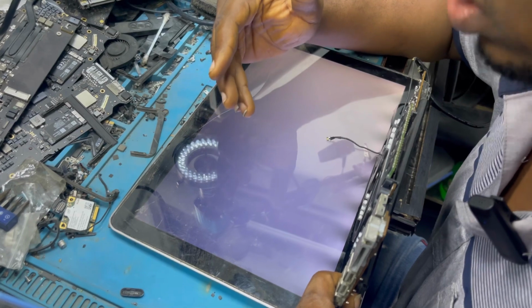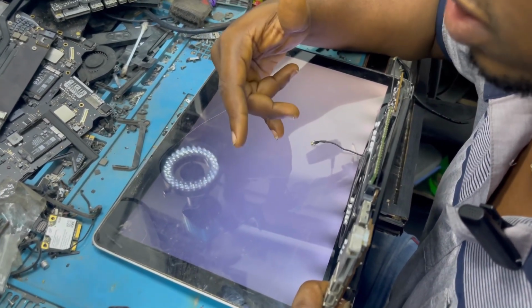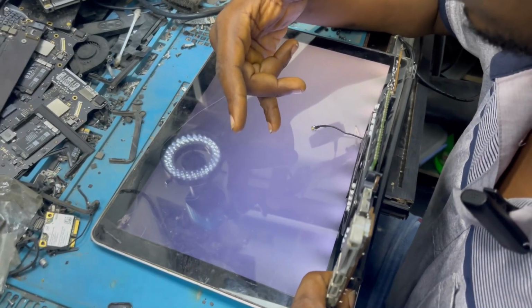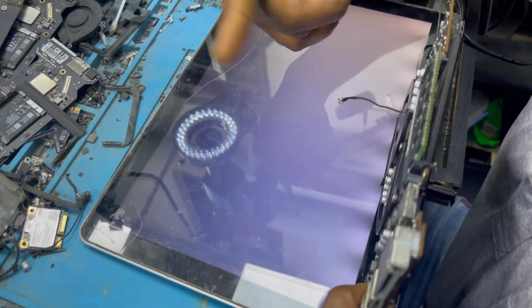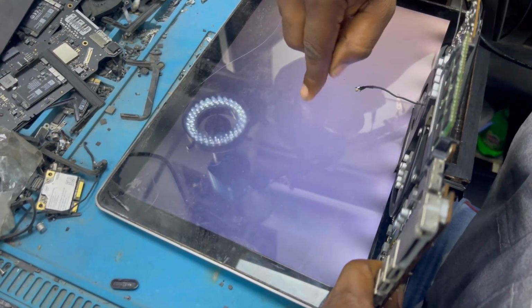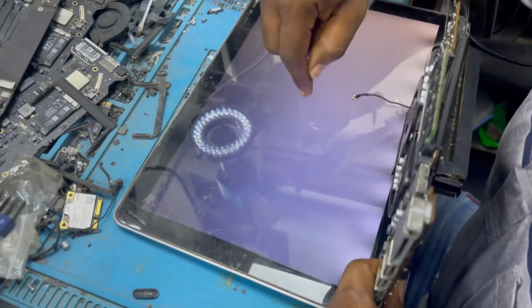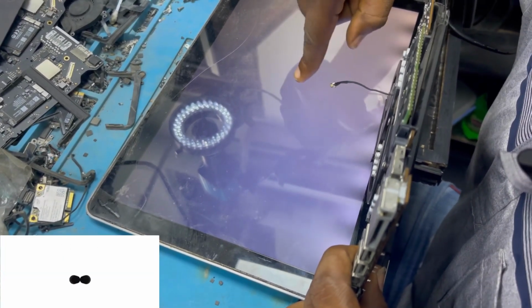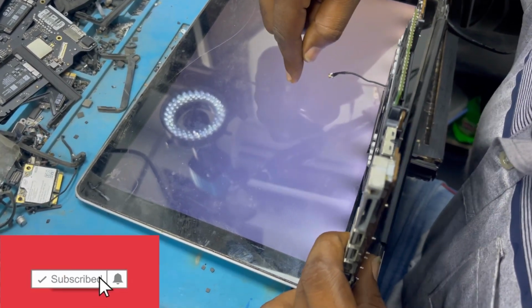So the backlight is functioning. What next is the character. We are expecting the character to pop up because it's not connected to the hard drive connector. What should come out here is a question mark to show that we have a character. As you can see, we have a character. So this problem has been solved.